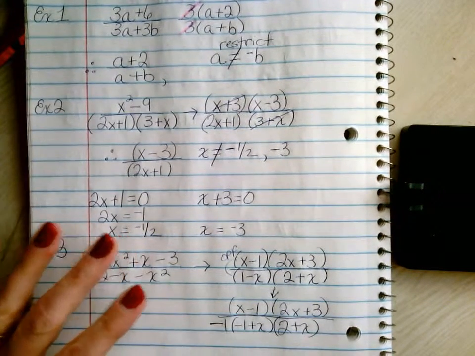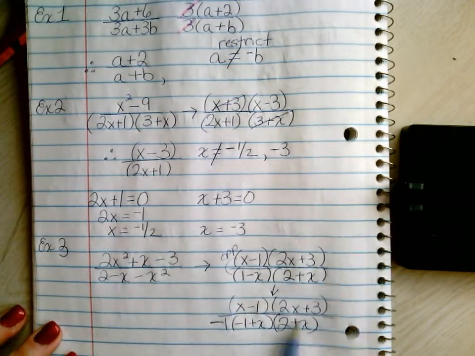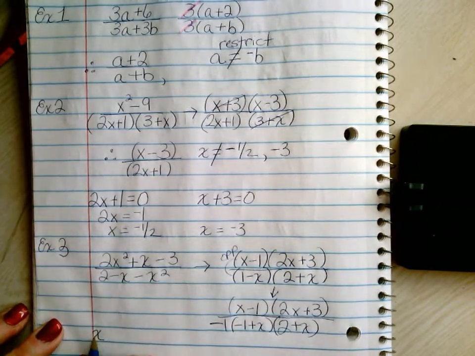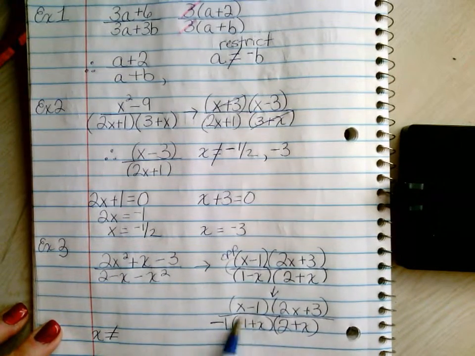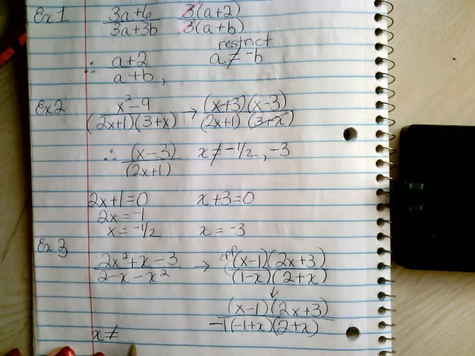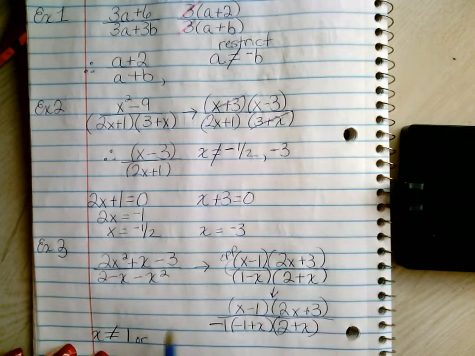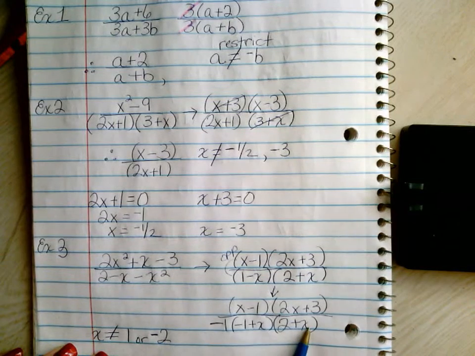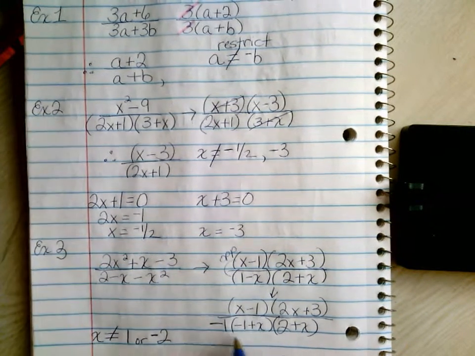Now, given what I have available, if I look at all of this before I reduce, x cannot be a positive 1, because if it's a positive 1, I've created a 0 here, and multiplying anything by 0 creates a 0. Or if x is a negative 2, it will create a 0 in this piece. And the product of these three factors would then be a 0, which you can't have. Okay? So I've already excluded those. Reduce.